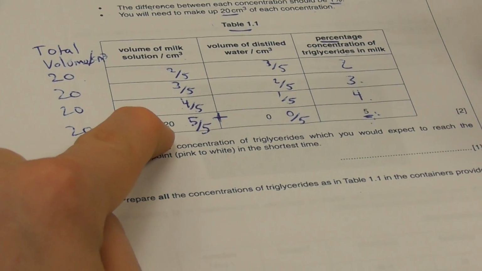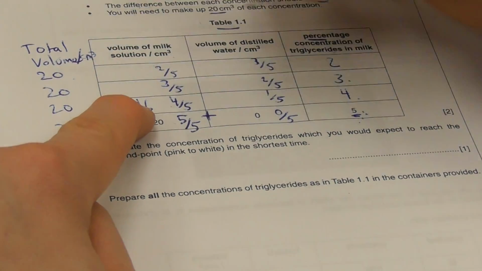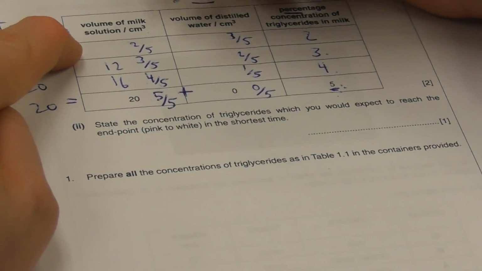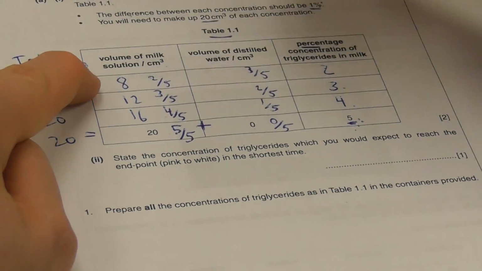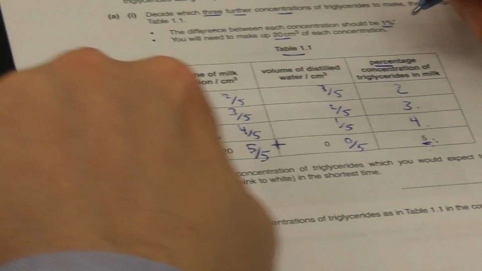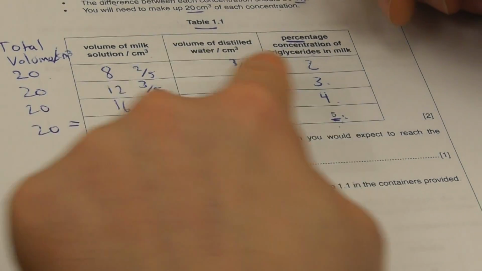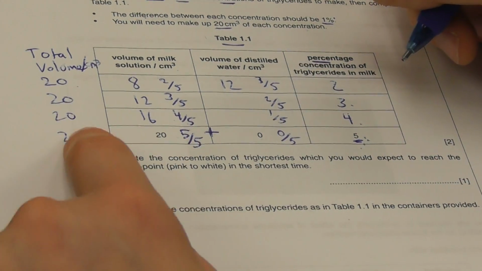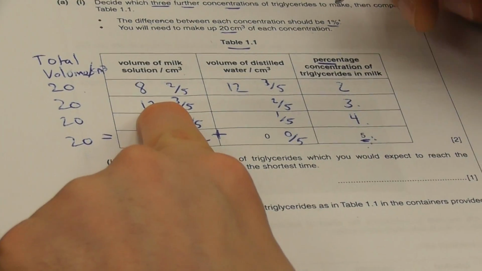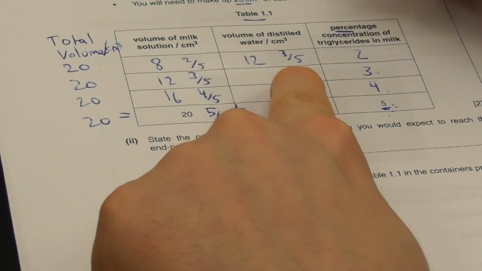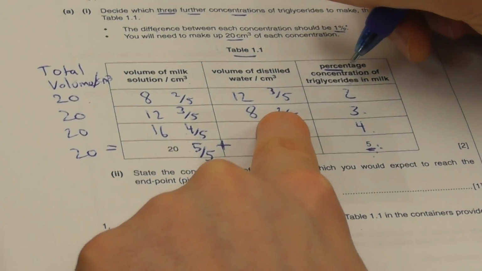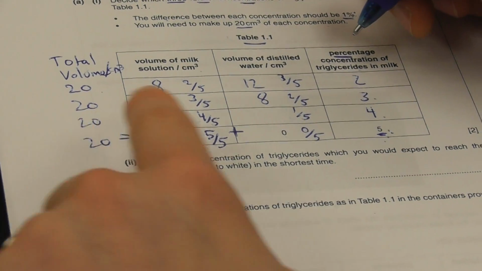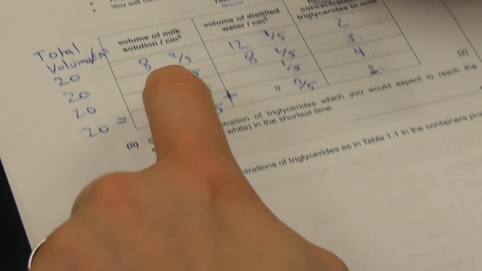So 5/5 of 20 is 20. 4/5 of 20 is 16. 3/5 of 20 is 12. 2/5 of 20 is 8. Now, 20 minus 8 is 12. 3/5 of 20 is 12. Same goes for here. 20 minus 12 is 8. 2/5 of 20 is 8. 12 plus 8 is 20. 1/5 of 20 is 4. 20 minus 16 is 4.